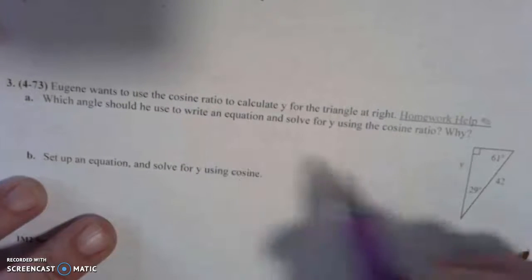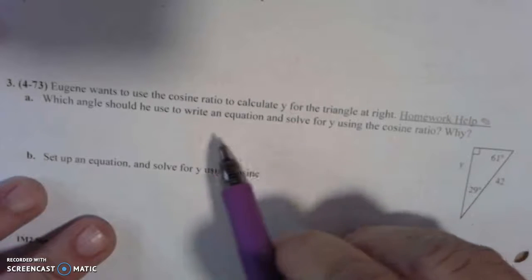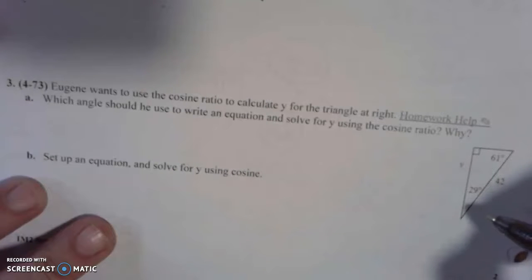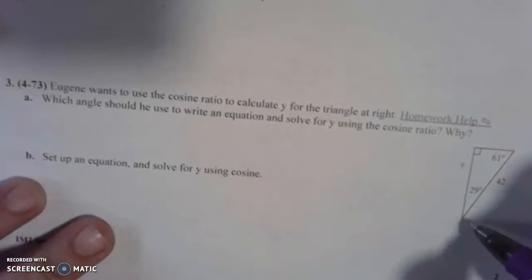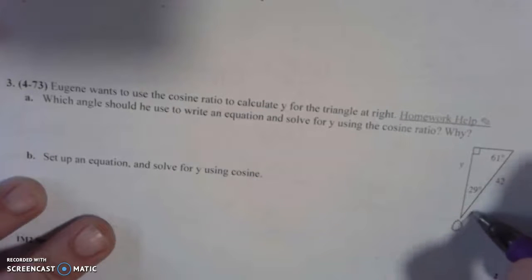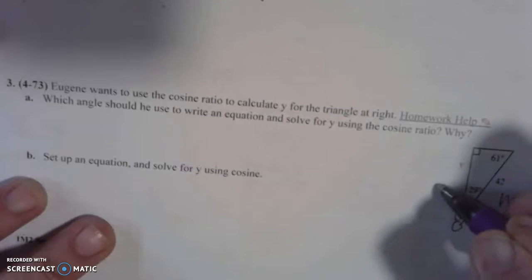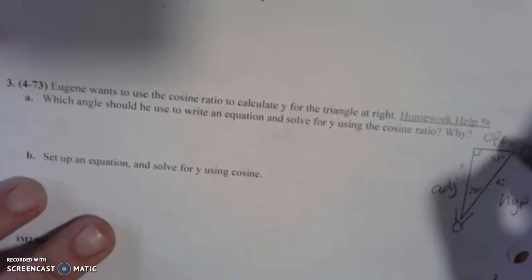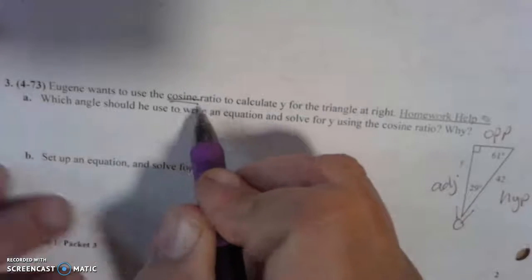Eugene wants to use the cosine ratio to calculate the right triangle. Which angle would he use to write? Okay, so you have to think about these two things. If he wants to use 29, right? He's right here. This is always the hypotenuse. Then this is going to be adjacent, okay? And then this would be opposite. So that would allow you to use cosine, the cosine ratio.